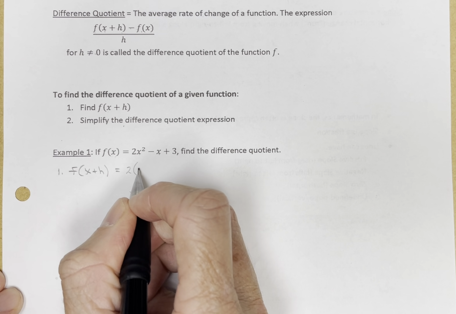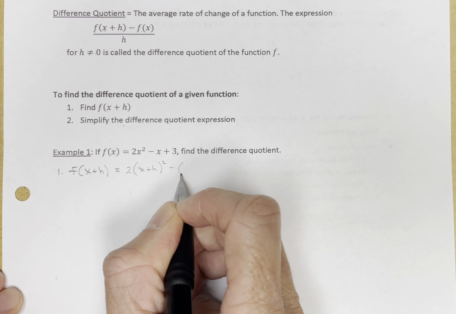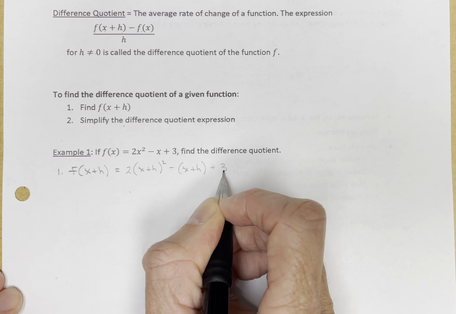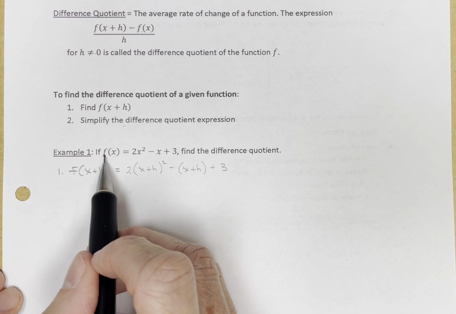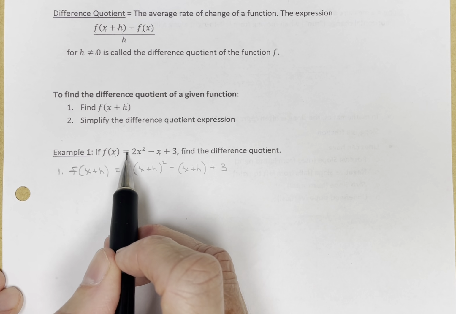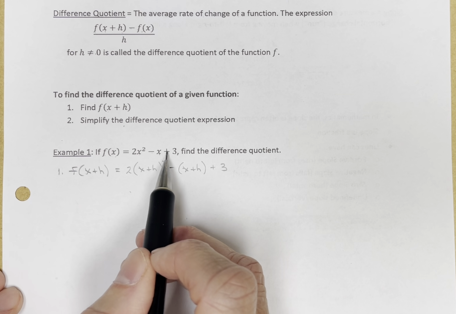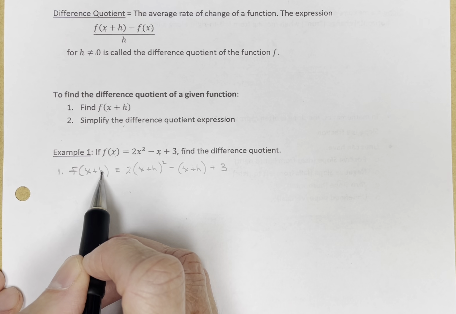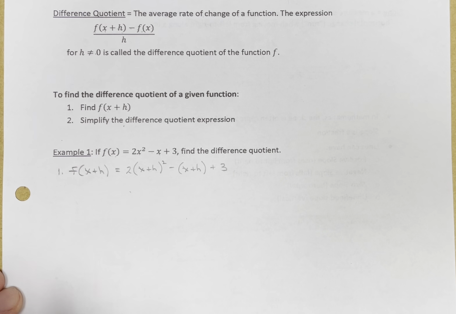Use parentheses: 2 times (x plus h) squared minus (x plus h) plus 3. Here's the general function: f of an input is equal to 2 times the input squared minus the input plus 3. We're going to input x plus h, so replace the x's with the input, x plus h.